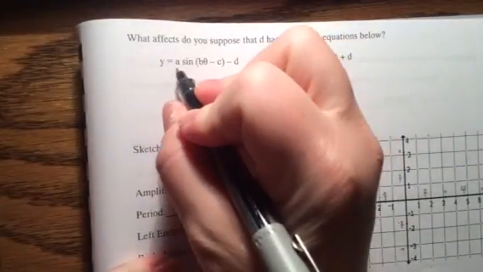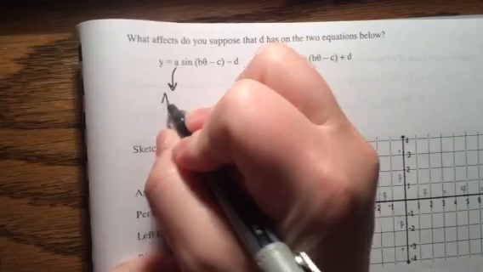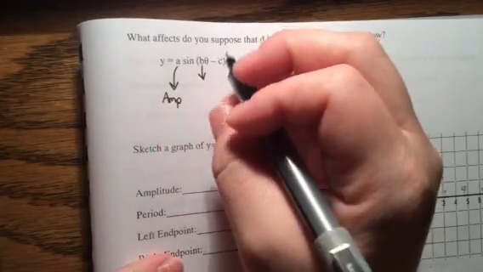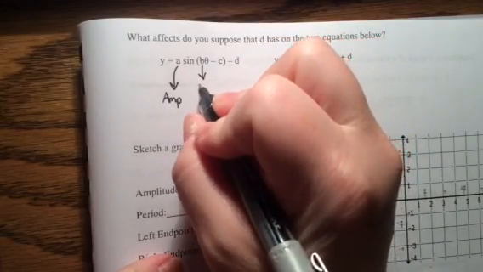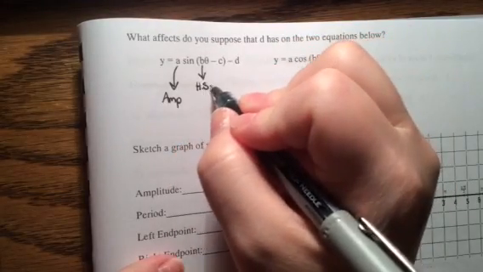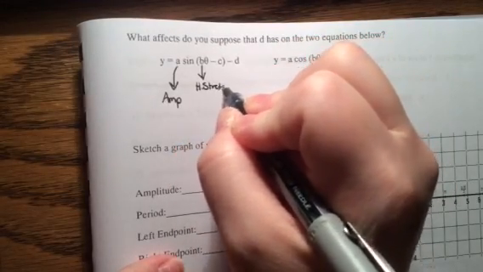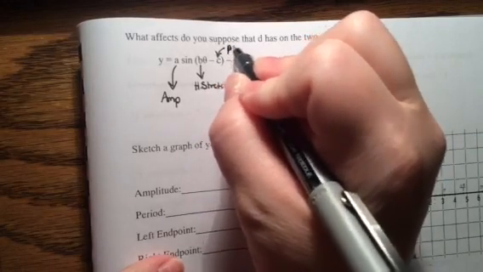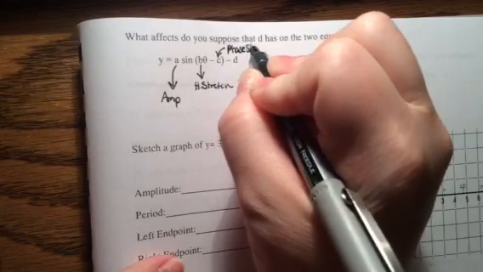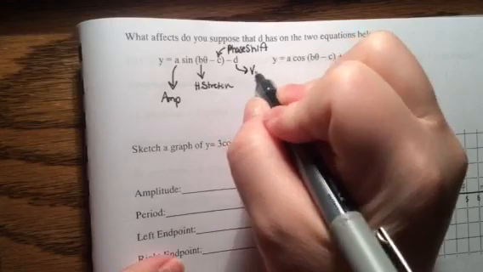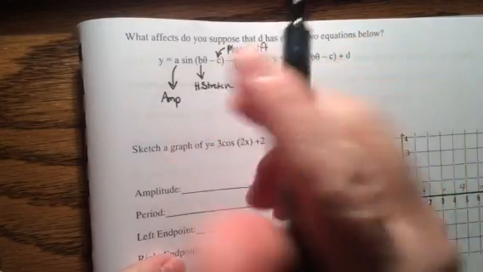Okay, so far we know that this A thing out front is going to change my amplitude, and this B thing, which we're going to move in a second, is going to be my horizontal stretch. This C thing we're going to call phase shift, which is your horizontal shift, and this D thing is your vertical shift up and down.